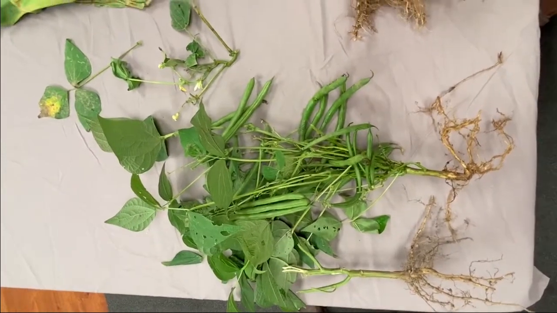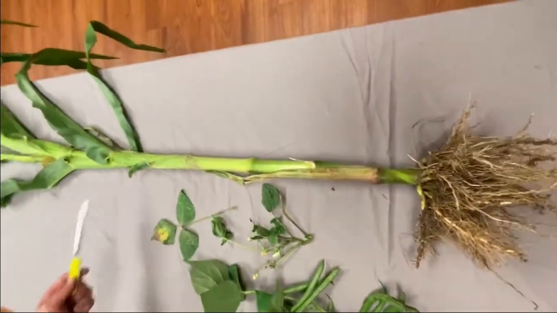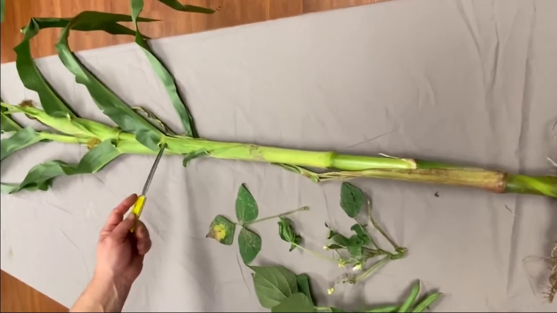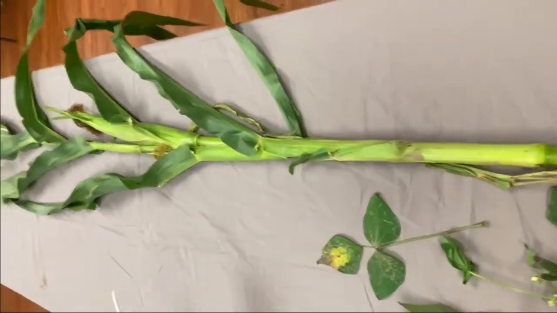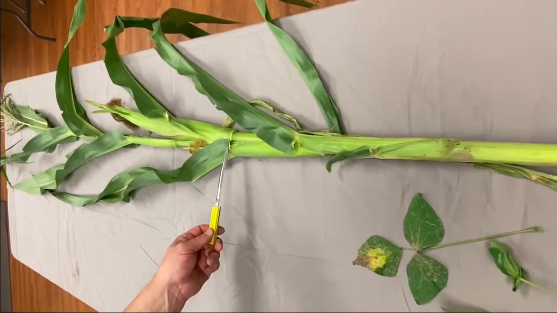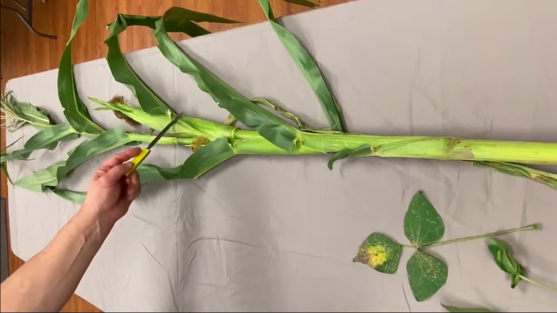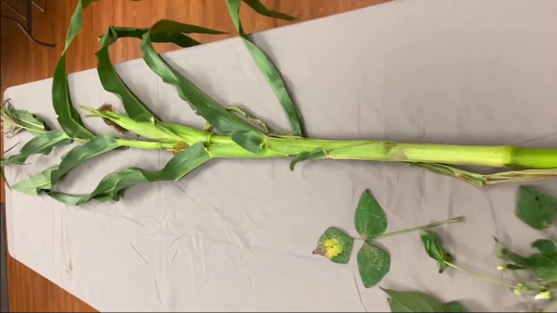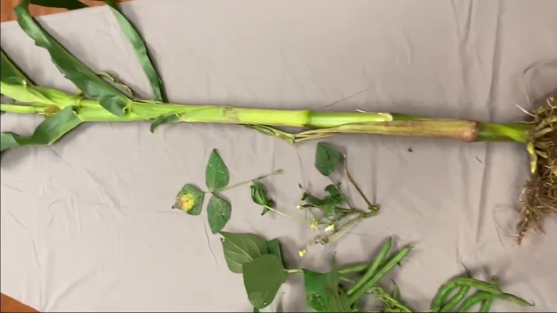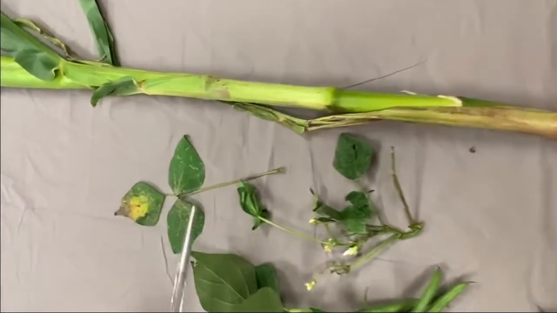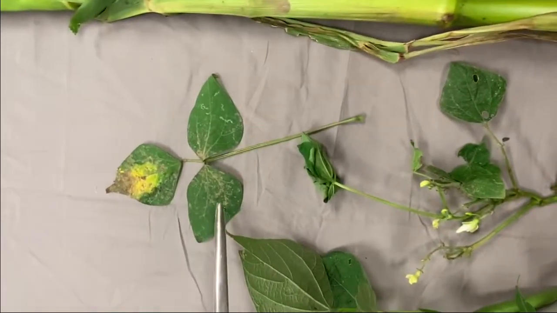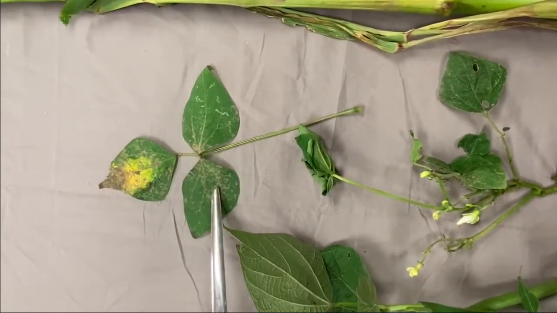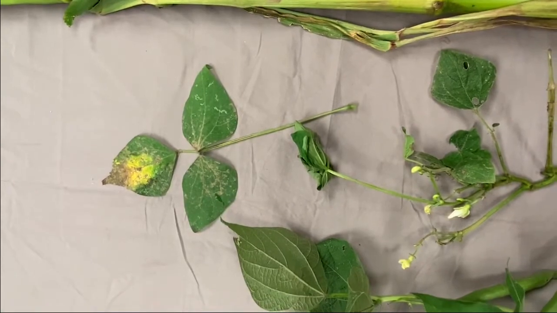The corn has alternate leaf arrangements, so you'd have a leaf on the right side, the next leaf on the left side, the next leaf right, left, alternate leaf arrangements. The green bean has a trifoliate leaf arrangement, where you have groups of 3 together as opposed to one leaf.